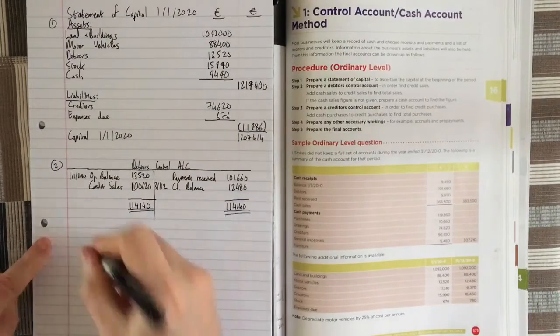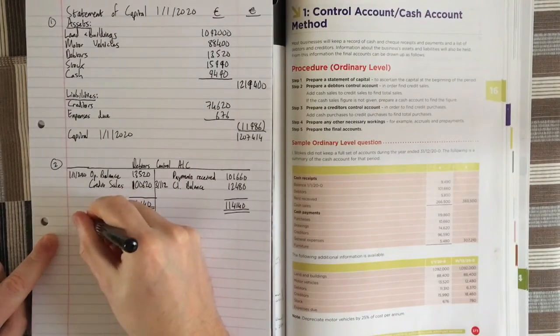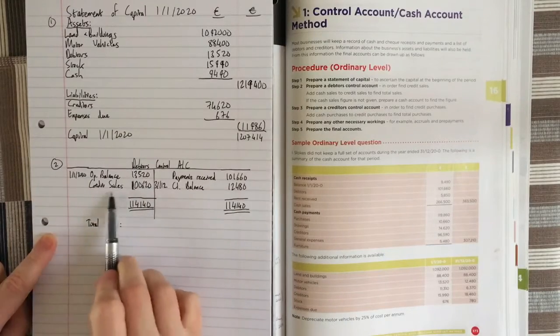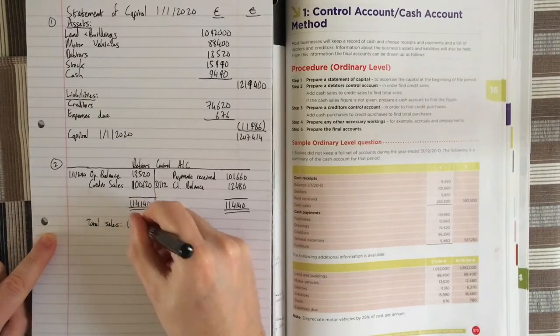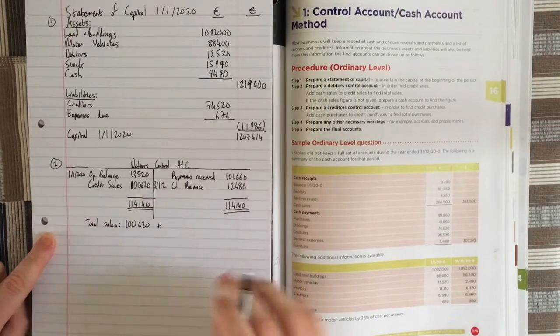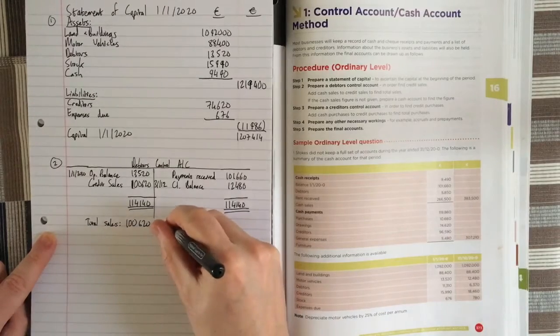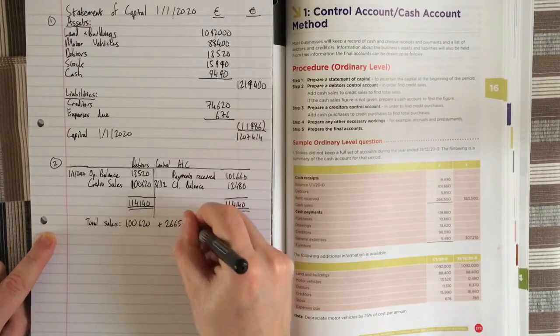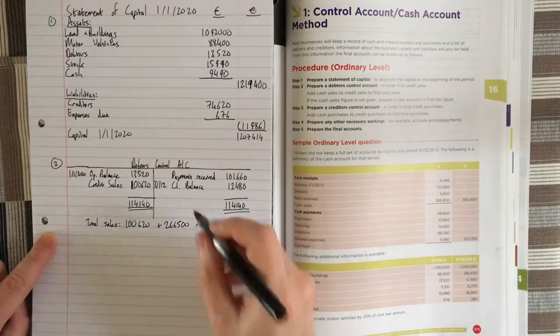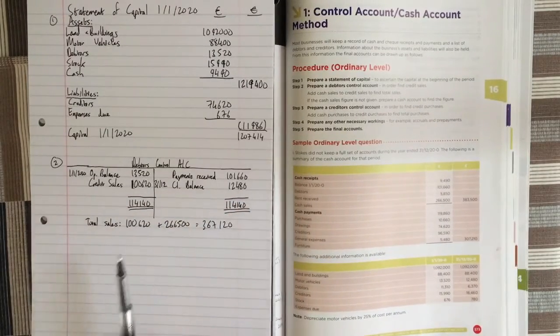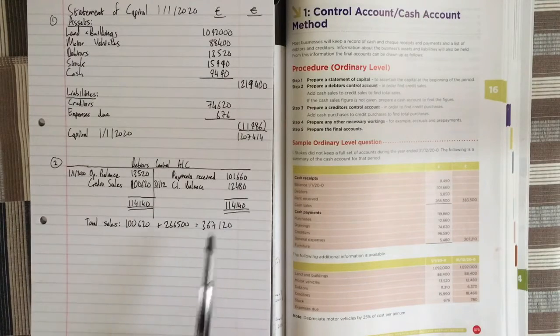So total sales is just going to be the credit sales 100,620 plus the cash sales of 266,500. And that's equal to 367,120. So that's separate to the T account. Probably should have skipped an extra line before doing this. But there's your total sales number, 367,120. So that's what's going to go into your profit and loss account.